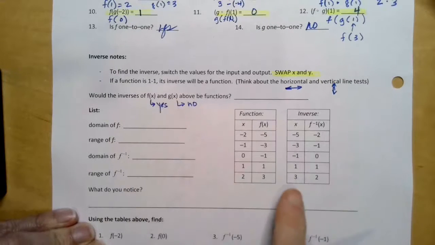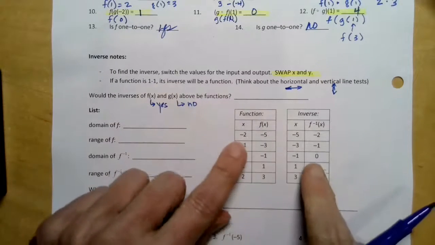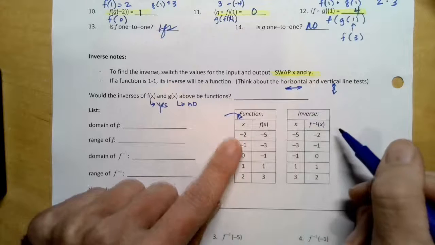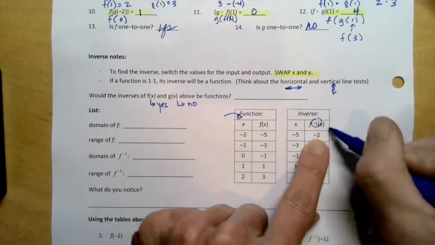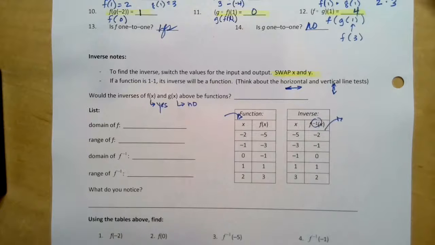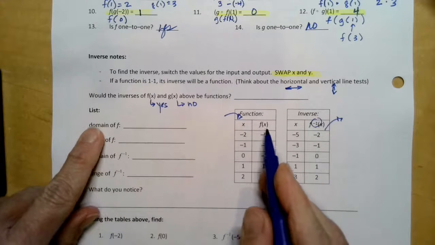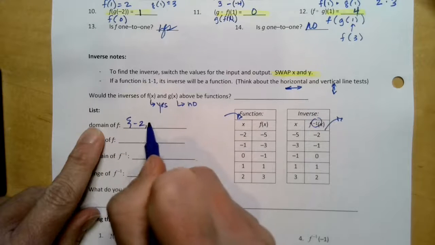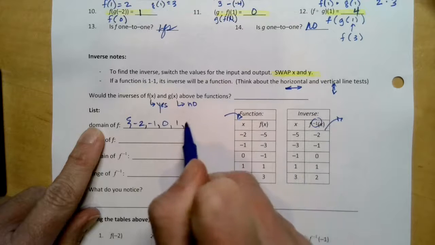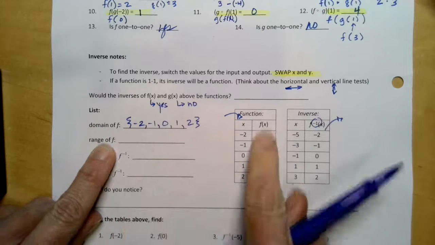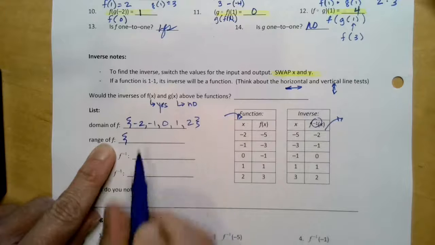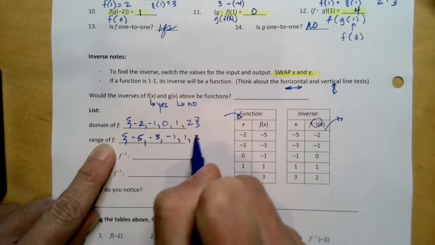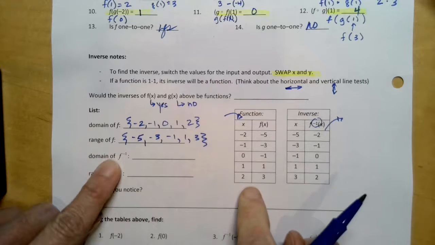All right, so when we look at these functions, we have the functions and the inverse. And I want you to think about, here's my input value. And if you look here, when we talk about the inverse, that is this function's output value. So when we list the domain of our f function, we end up with all of those input values, -2, -1, 0, 1, and 2. The range of our initial function: -5, -3, -1, 1, and 3. So that's this story here.